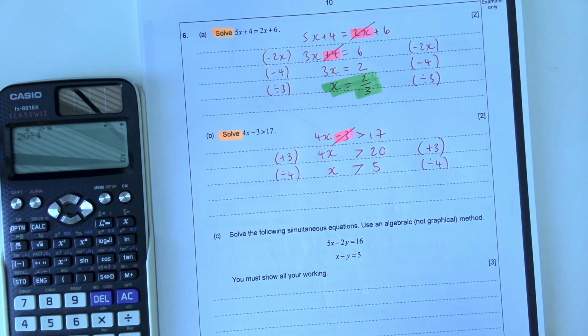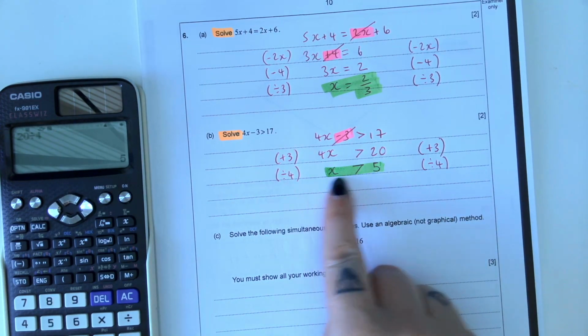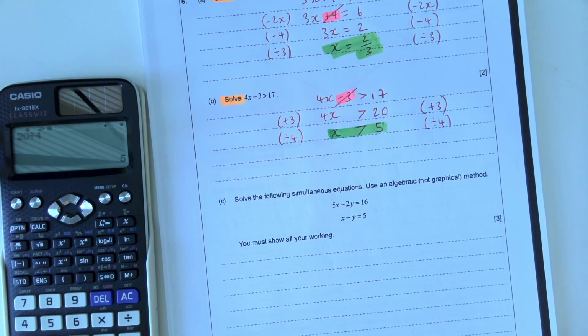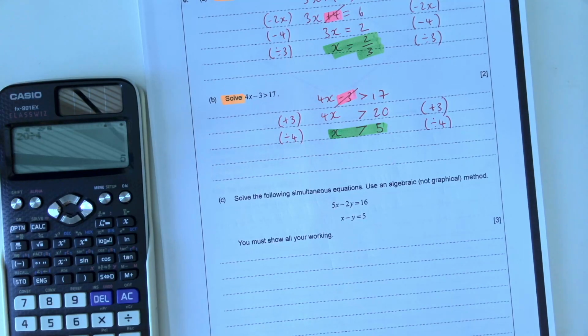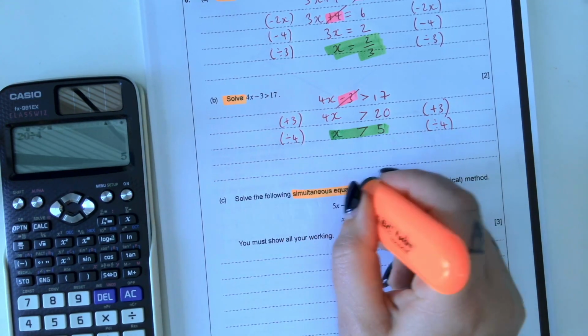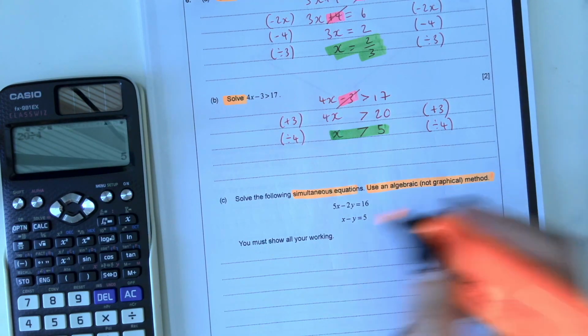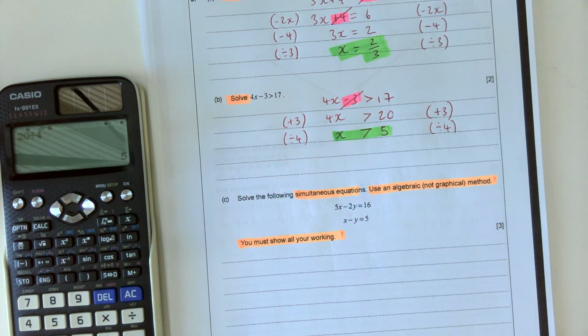This whole thing now, guys, is my answer. So if there was an answer line, I'd have to write this whole thing with the correct symbol on there to get the marks. Part C. Solve the following simultaneous equations. Use an algebraic, not graphical method. You must show all your working out.